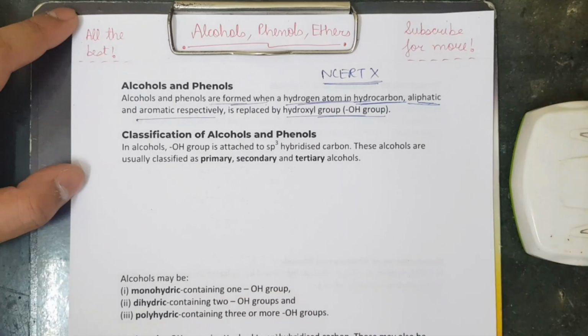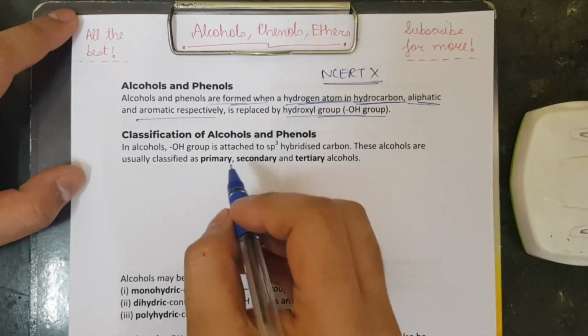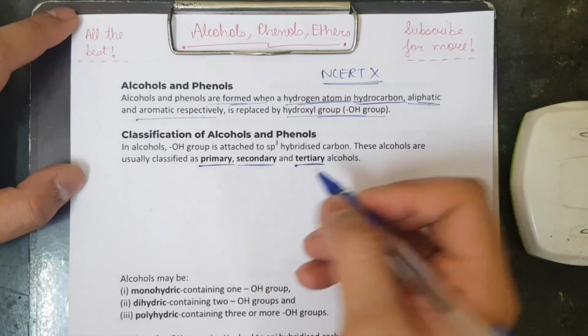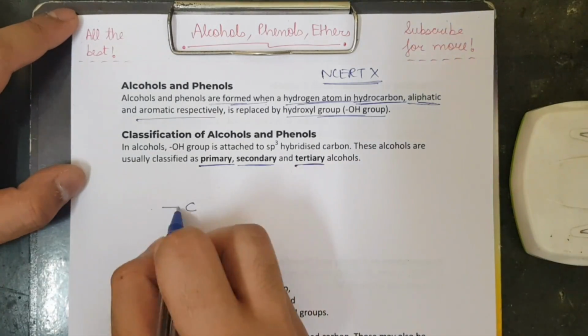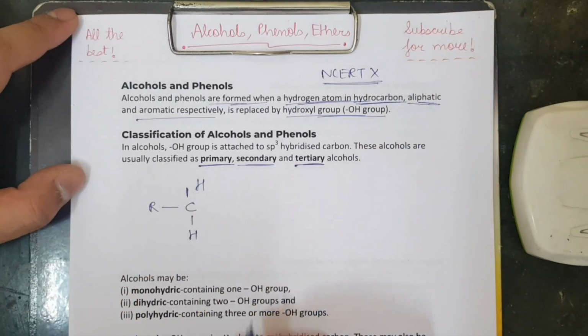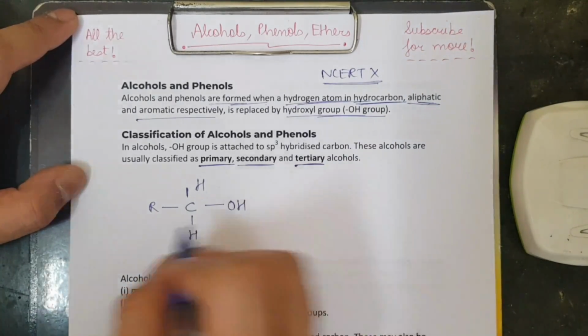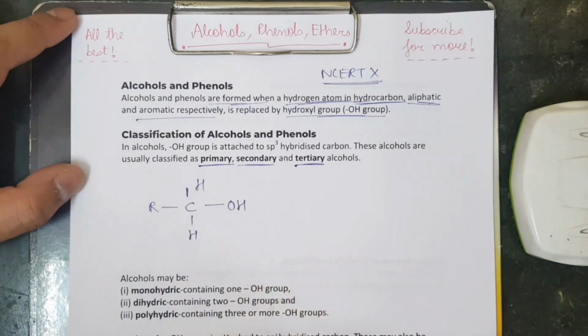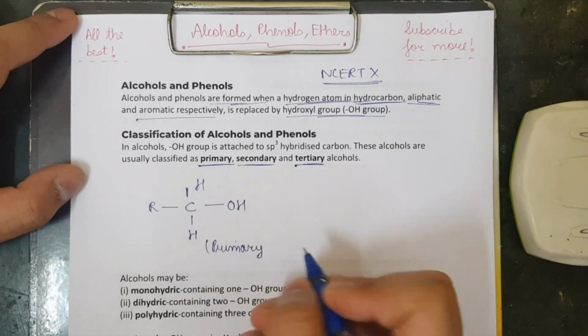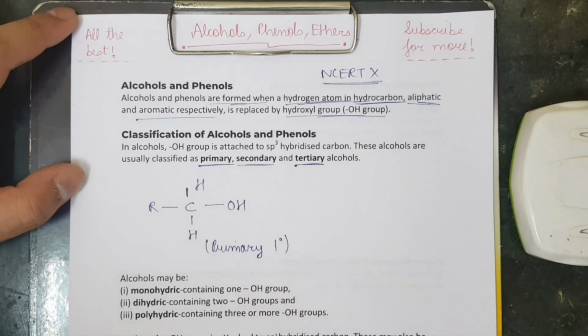So classification of alcohols is done as primary, secondary and tertiary alcohols. Let me tell you with the help of an example क्या होता है. If we have this carbon which is attached to two hydrogens and one alkyl group which can be CH3, ethyl, कुछ भी हो सकता है, then this type of alcohol is known as a primary alcohol which can be also known as a 1 degree alcohol.